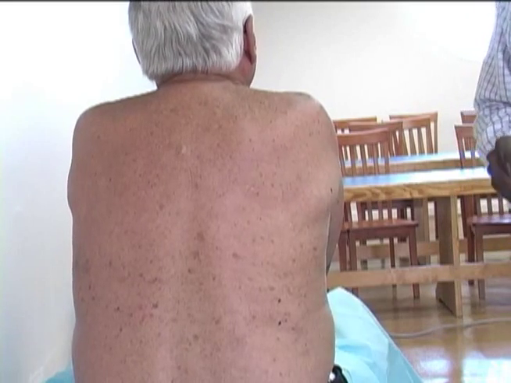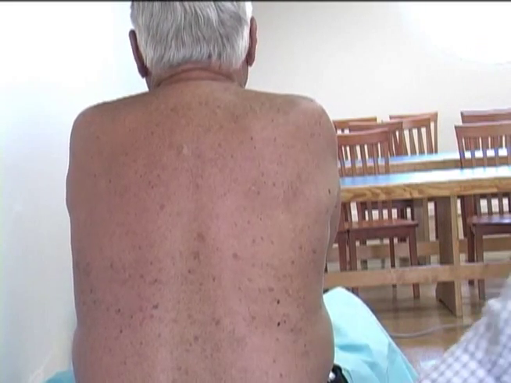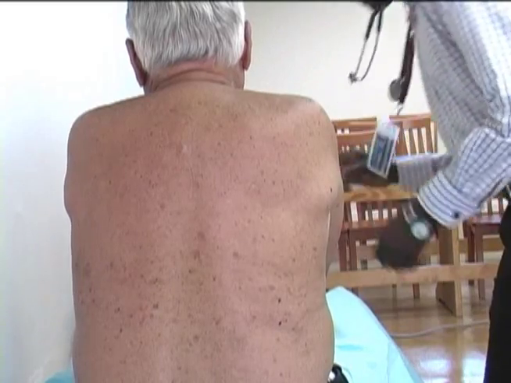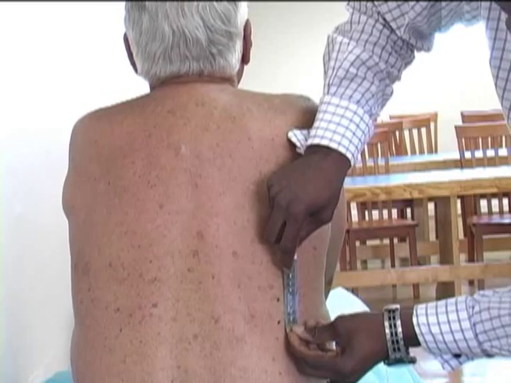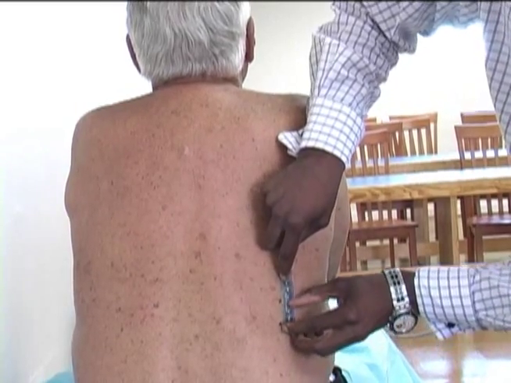The distance between these two lines is then usually measured, and typically 4 to 6 centimeters is what is expected. The same is then repeated on the opposite side.